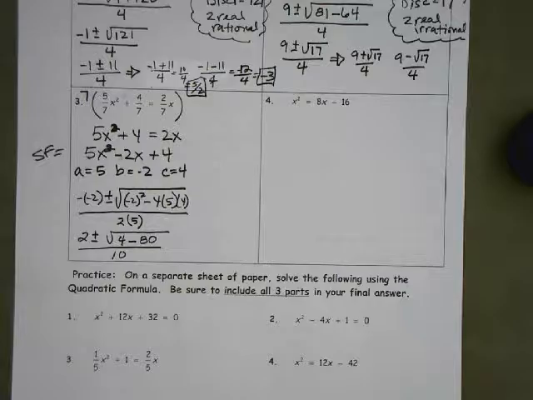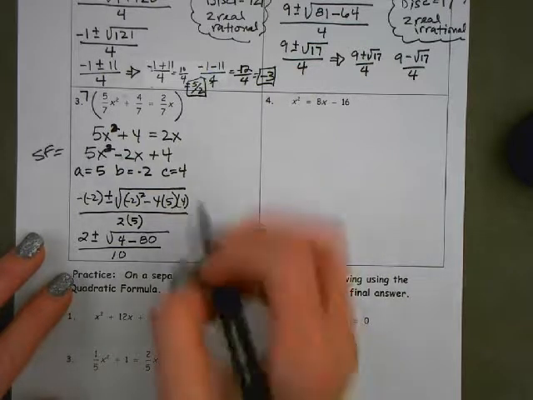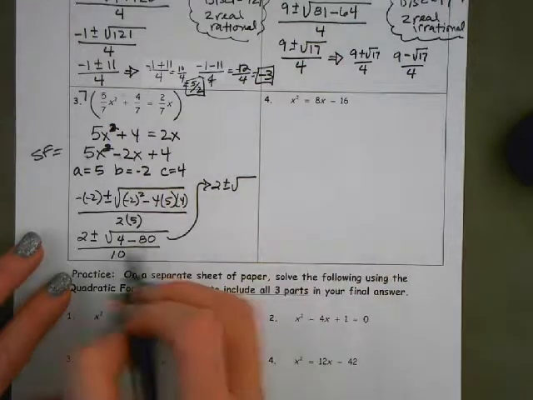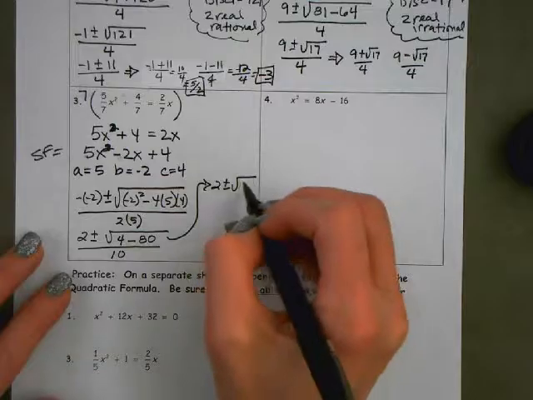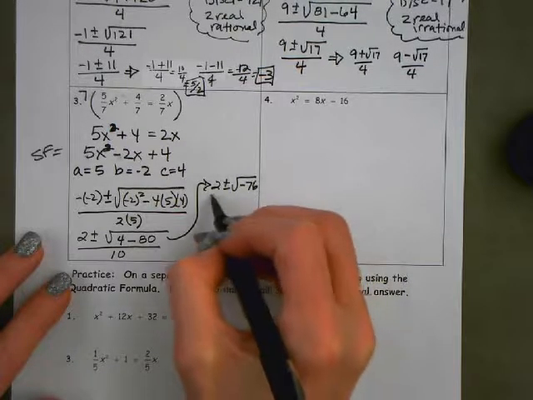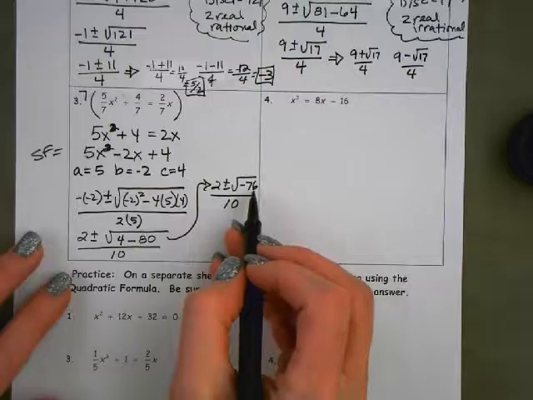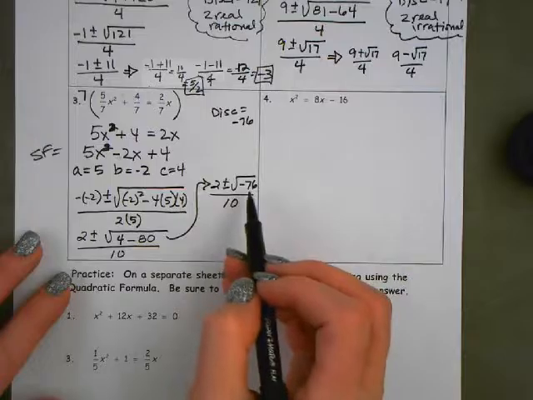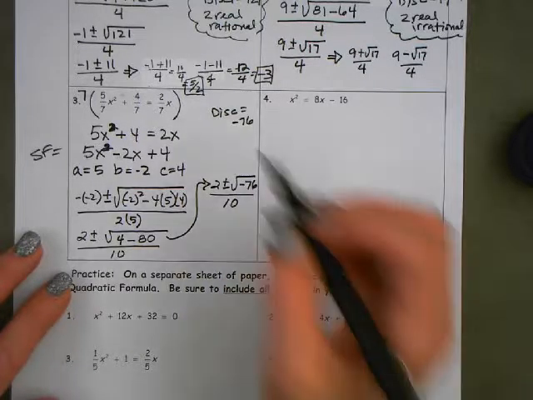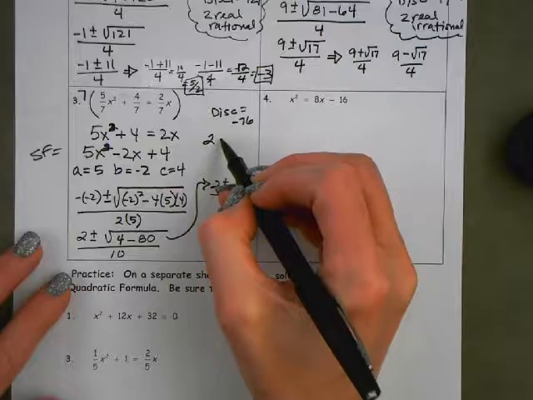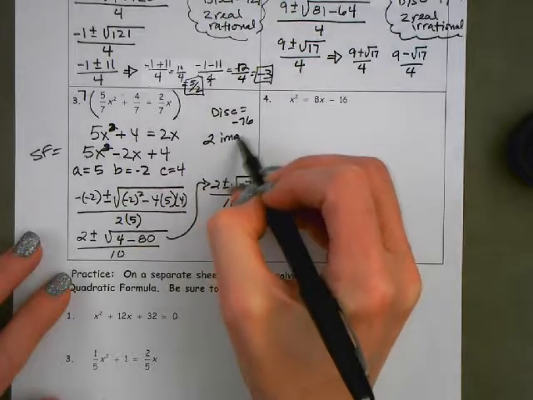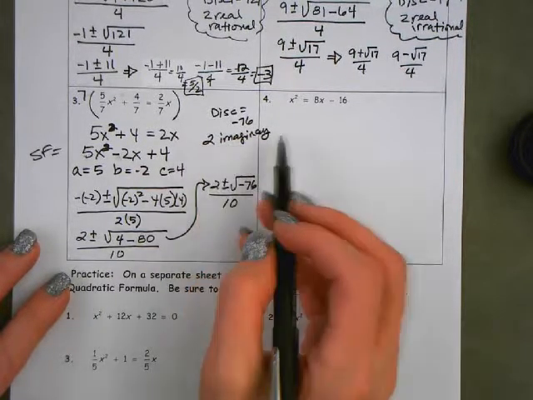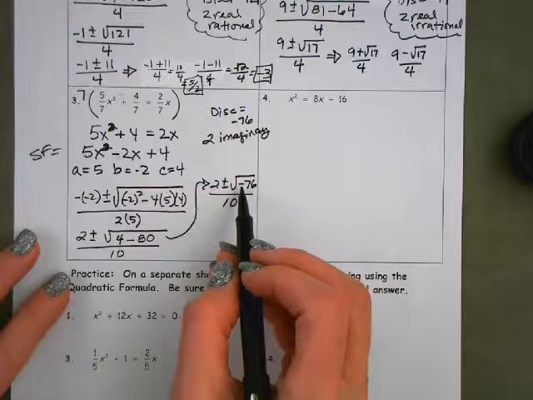Alright, so at this point, when I do the inside of the square root, I got 2 plus or minus the square root of, what's 4 minus 80? Negative 76, and that's all over 10. So now what do I know? My discriminant is negative 76. It's negative, so what do I know about the answers? Two imaginary. Okay, so now that I know it's 2 imaginary, what do I need to do with this negative right here? Pull it out, right?